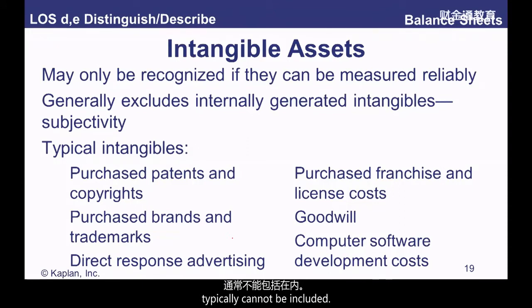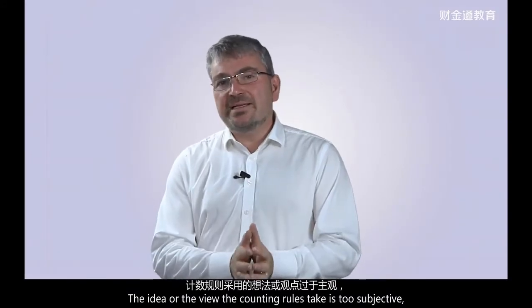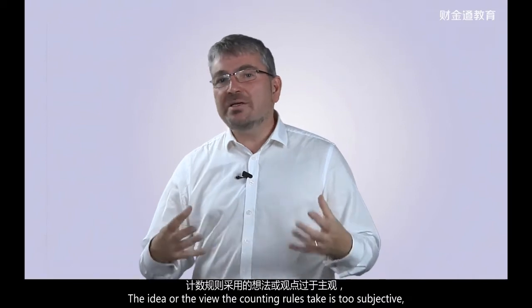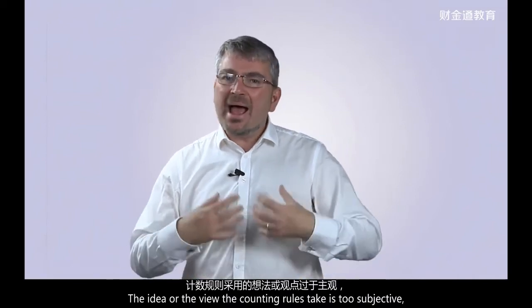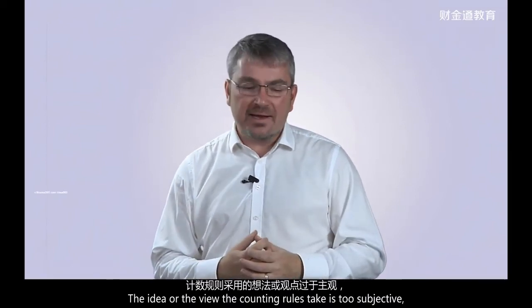What do I mean by internally generated intangibles? Things like brand names. Maybe you've developed your brand name over a period of time and you've reinforced it by marketing expenditure, etc. Now, because you've internally generated it, the problem is, how much is it actually worth, that brand name? How do we put a reliable monetary value on it?